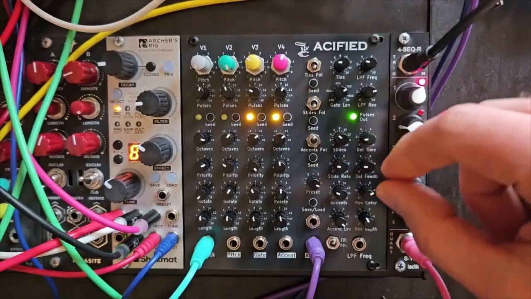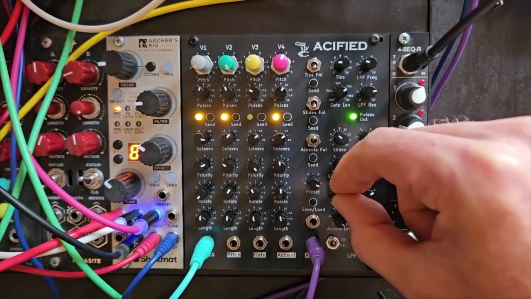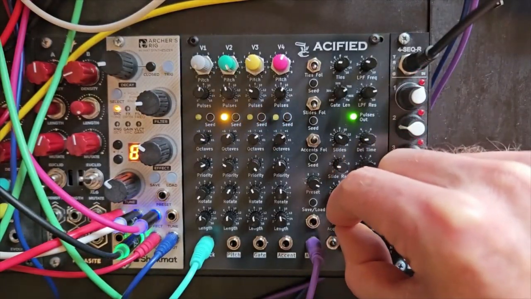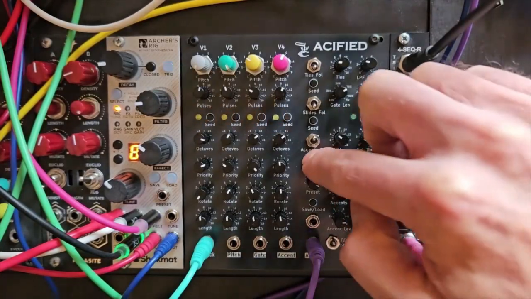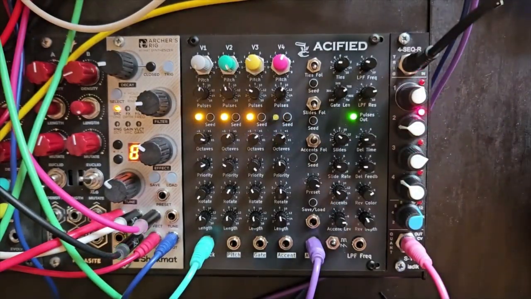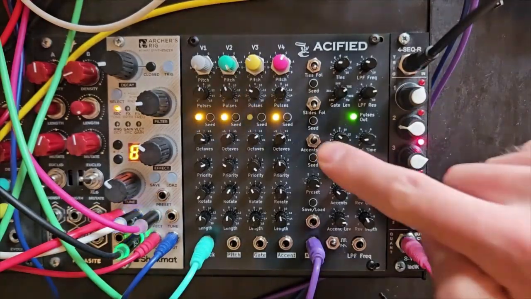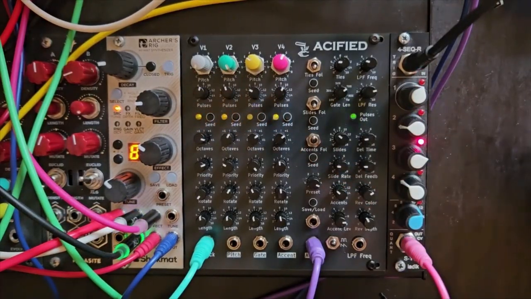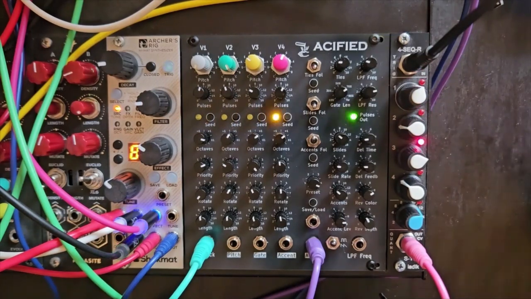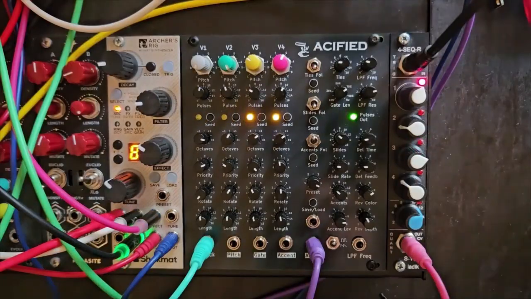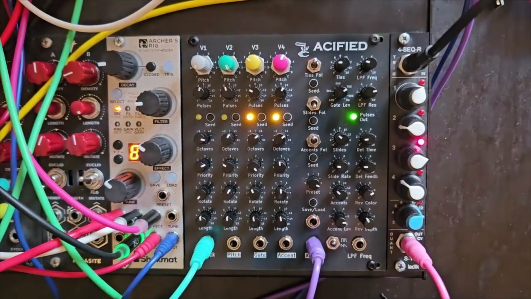Now you can hear that the accents do not play an 8-step sequence, but they follow a 16-step sequence. You can do the same for the others.